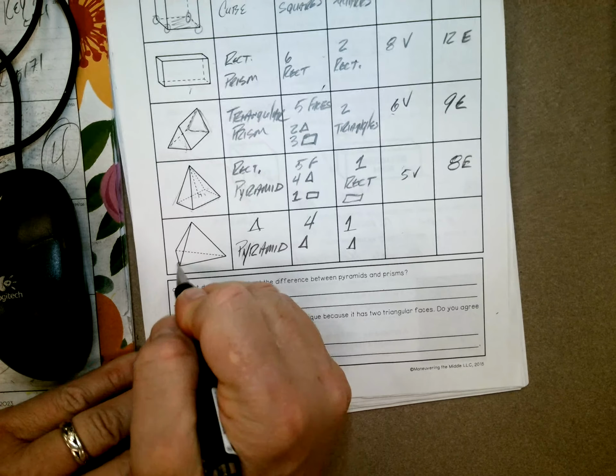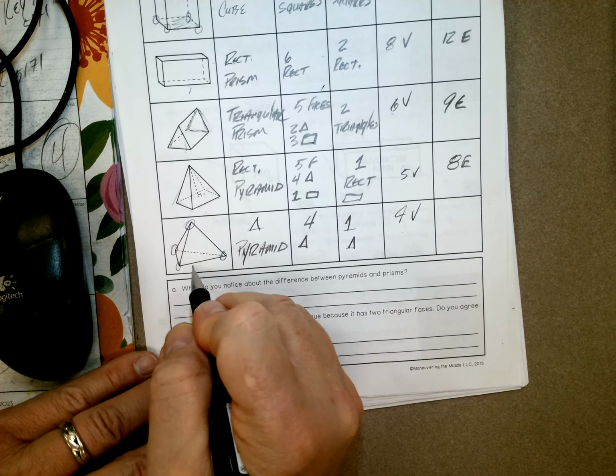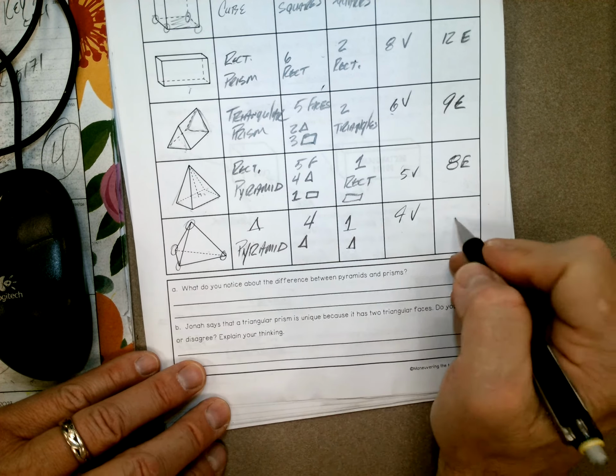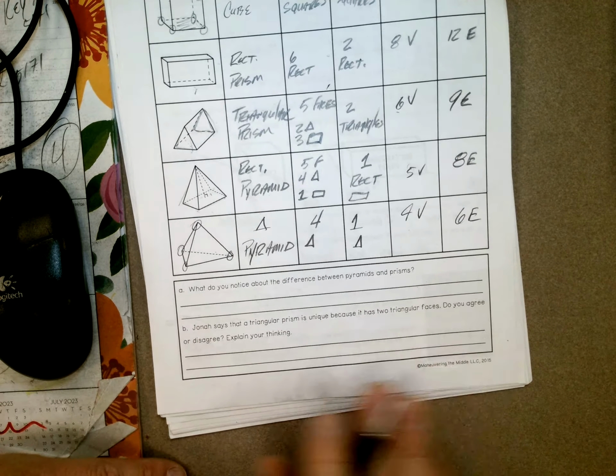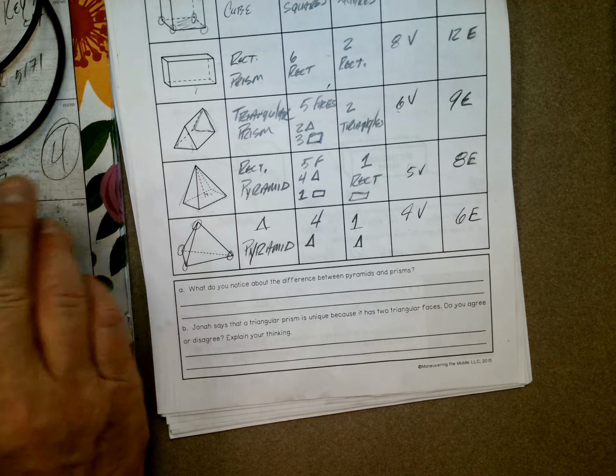How many vertices are there? 1, 2, 3, 4. 4 vertices. How many edges? 1, 2, 3, 4, 5, 6. 6 edges. So we've defined a lot of stuff there, and I had to make a couple corrections there. All right, but we're going to continue to move on.